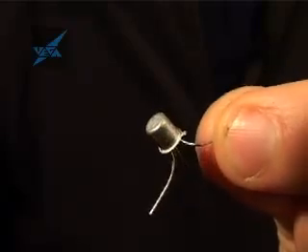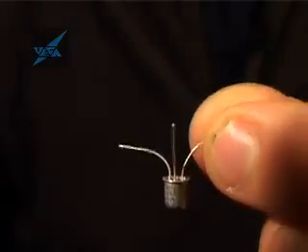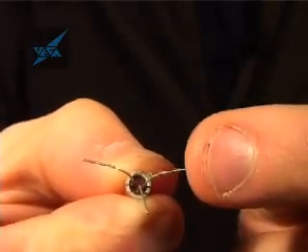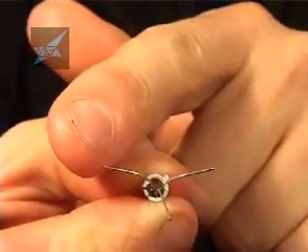And that's what we're going to show right now. So this is a typical transistor. This is an NPN transistor called the BC109C. And if you look at the transistor, it's got three connections or three leads. The first one is the emitter, the second is the base, and the third connection is the collector.